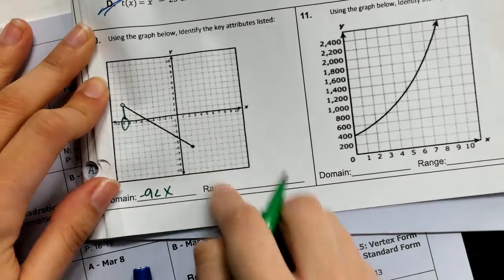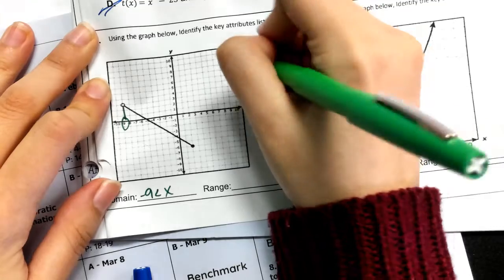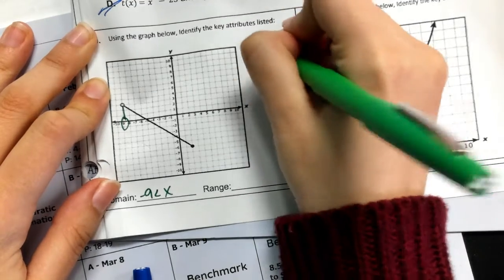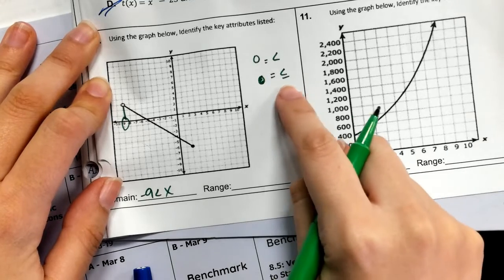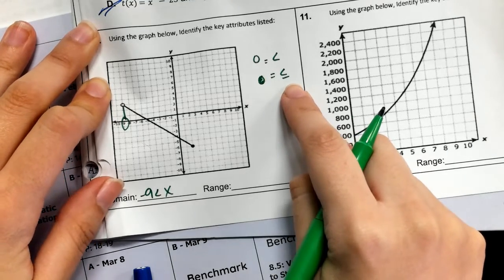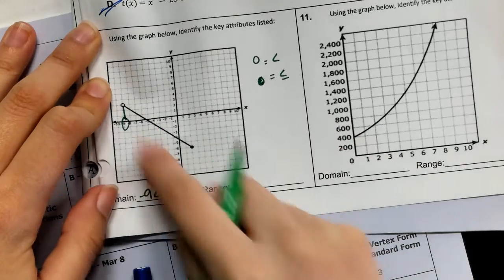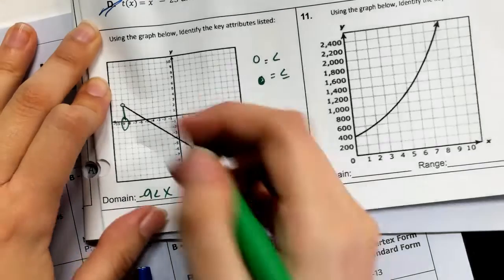Now it will be less than or equal to if it is a closed circle. This one is an open circle, so please remember that if it is an open circle, it's strictly less than. If it is a filled-in circle or closed circle, it's less than or equal to. Since the -9 had an open circle, it's strictly less than X.